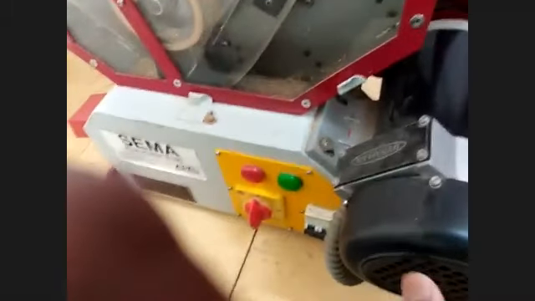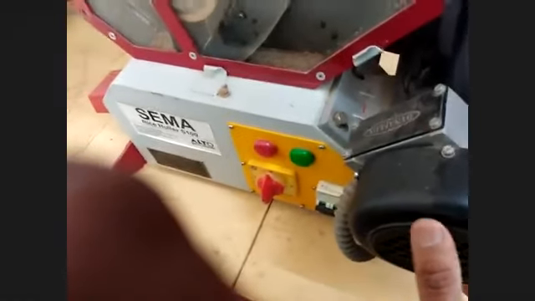You can see here, I have some paddy here, and this is a DC motor. It is 24 volt and 19.3 ampere.